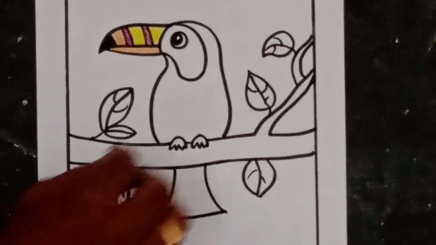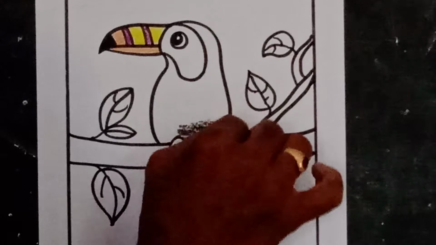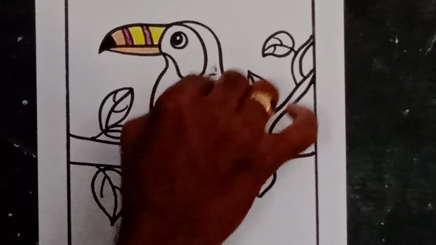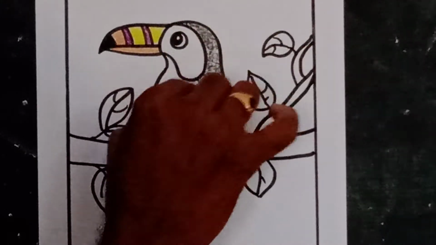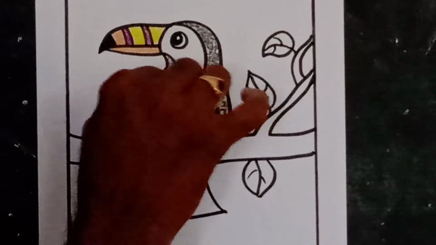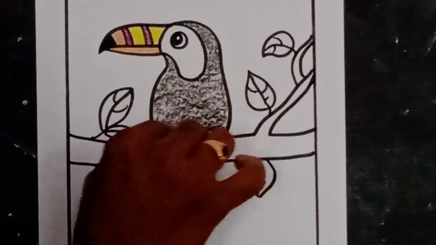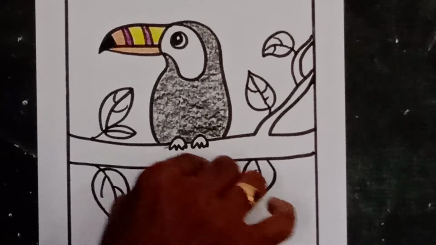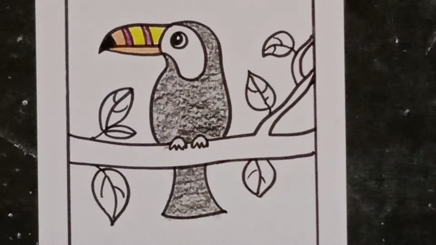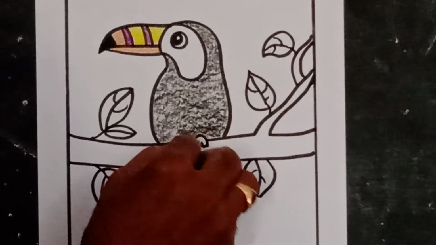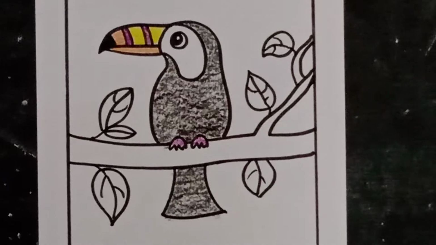Now I am going to take black and fill inside the body neatly without any white patches. Slowly I am filling here. We can fill black inside the bird and the tail also. Even here I am filling black. And here I am filling violet for the legs. Now next I am going to take light green.